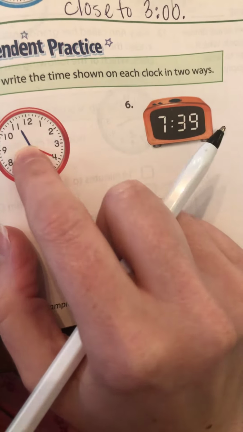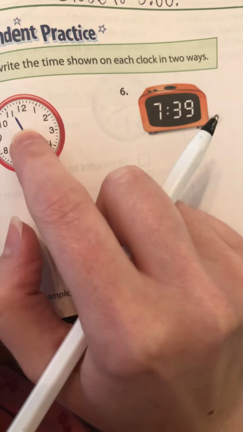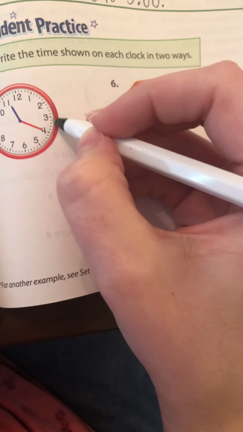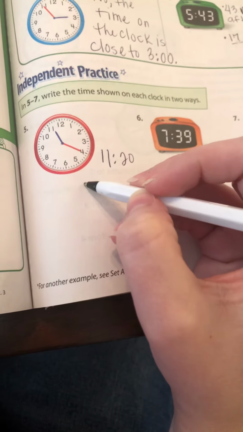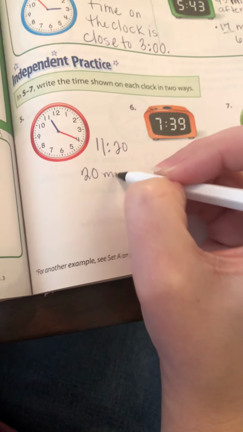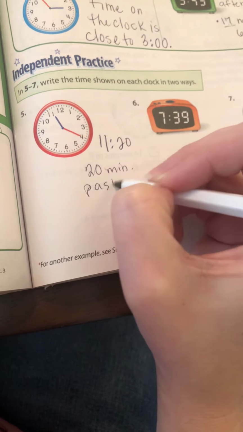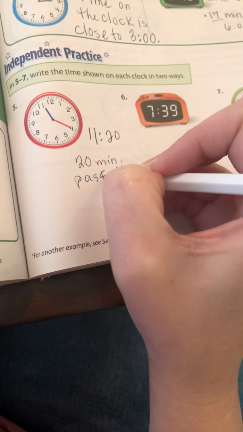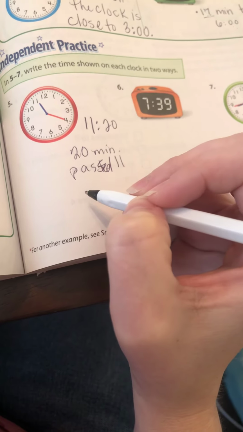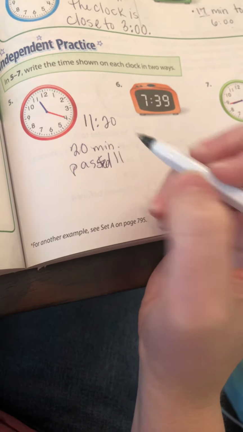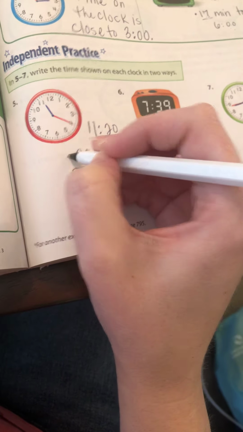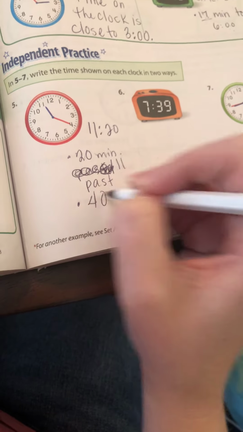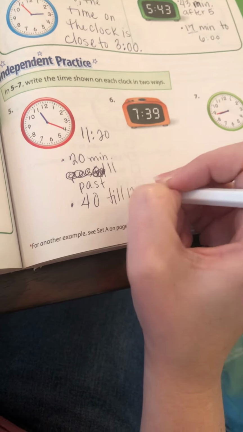The time shown on each clock in 2 ways. Okay? Well, this is the hour hand. There's the minute hand. And it's past the 11. So it's 11, and this is 5, 10, 15, 20. So 11:20. And you could also say it's 20 minutes past 11. Oops, I wrote this wrong. And the other one, oh, it is past. You could also say it's 40 till 12.